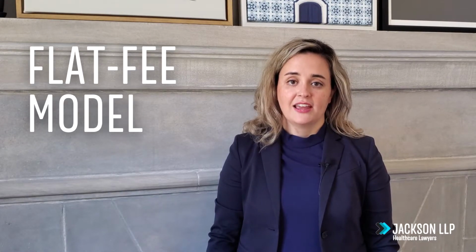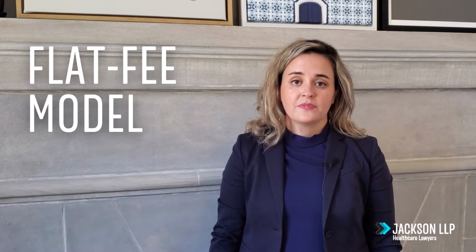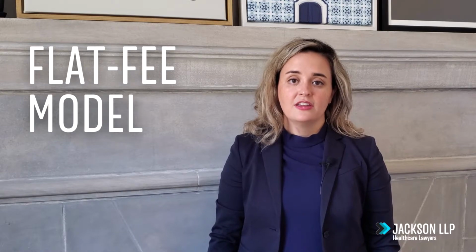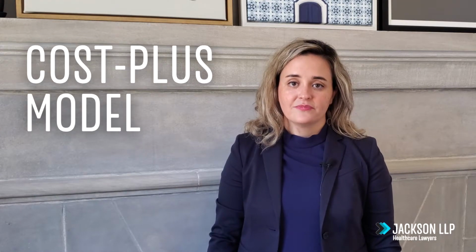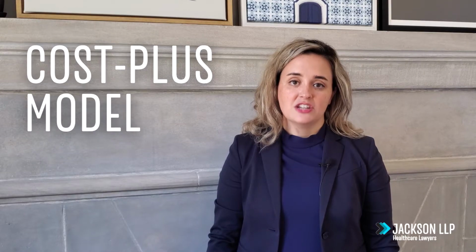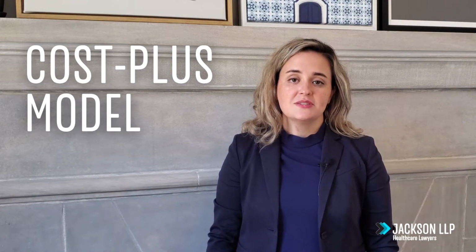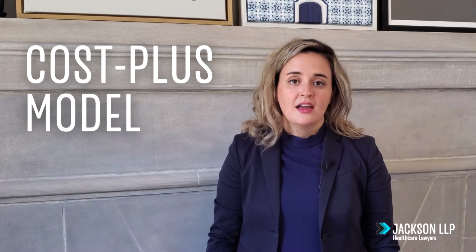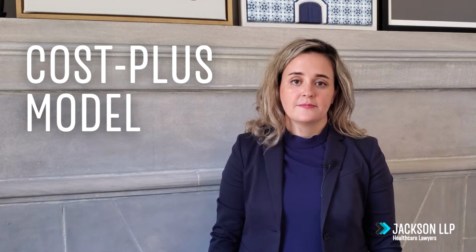So there are two main models we typically recommend. The first is a flat fee management fee. This is exactly what it sounds like. The management company is paid a flat amount by the medical practice every month for the management services they're offering. The second one is the cost plus model. Under this model, the management company is reimbursed for its costs each month associated with managing the medical practice. It also is then paid a percentage, or a plus, on top of the reimbursed costs.